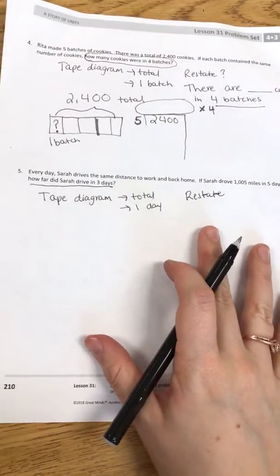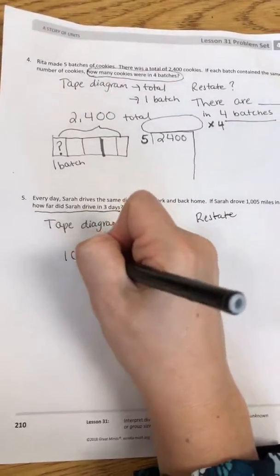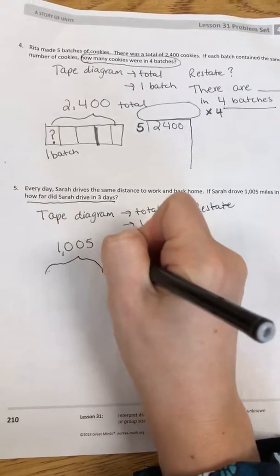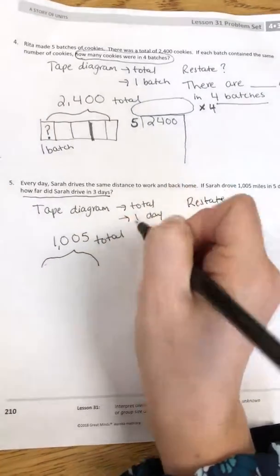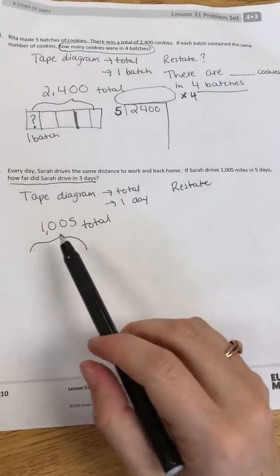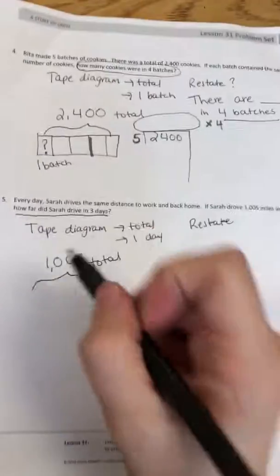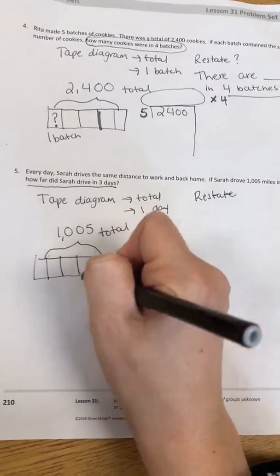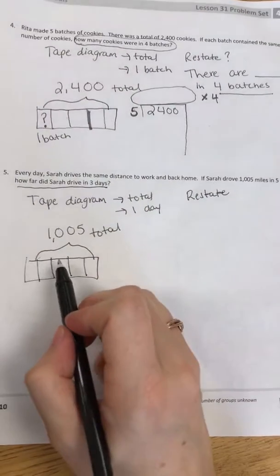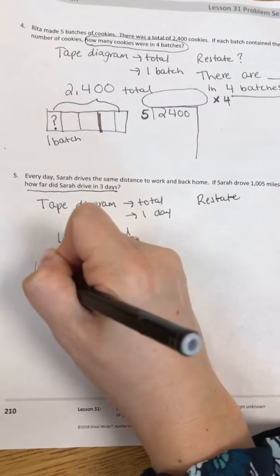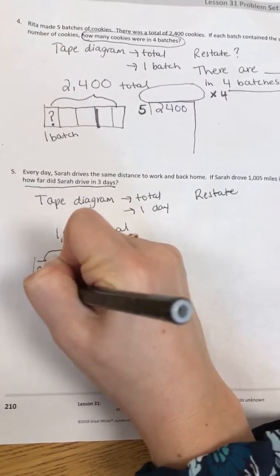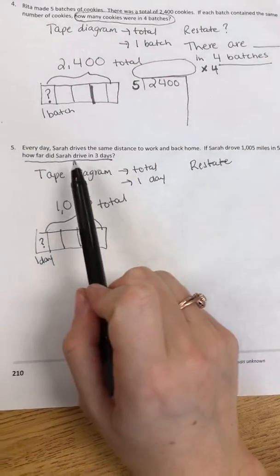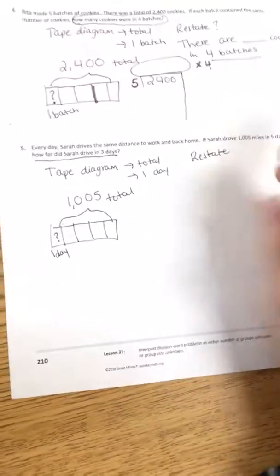All right, so your tape diagram should look something like this. Your 1,005, that's your total miles. And she drove that 1,005 total miles over 5 days. 1, 2, 3, 4, 5, or Monday, Tuesday, Wednesday, Thursday, Friday. So I should have this labeled as 1 day. My question though, how far did Sarah drive in 3 days?